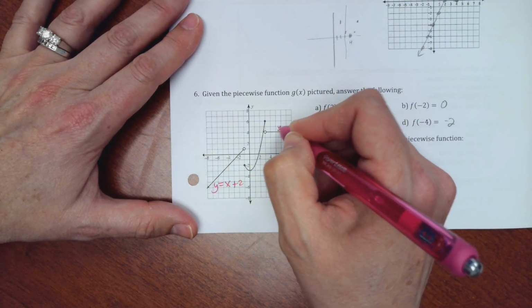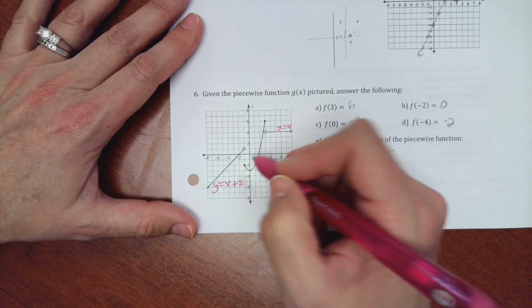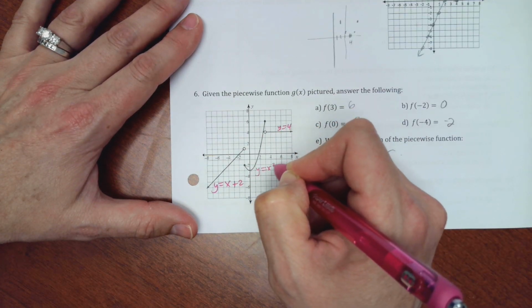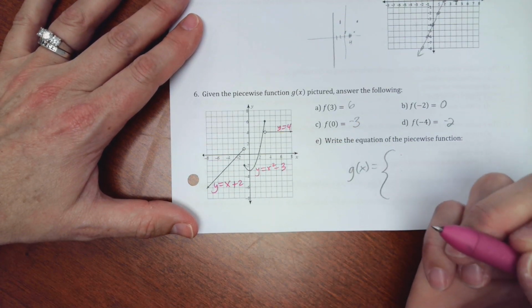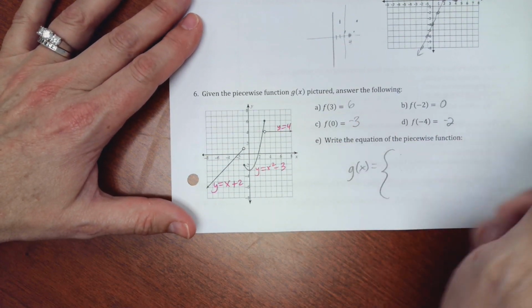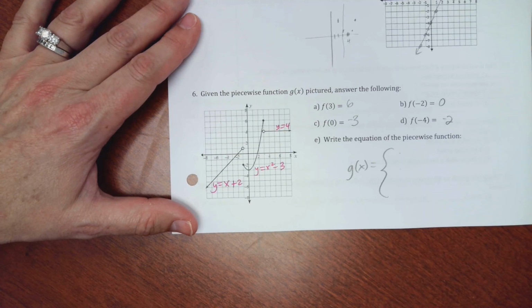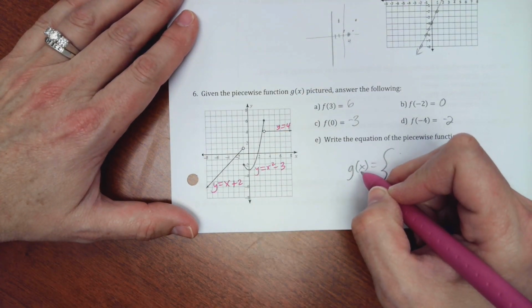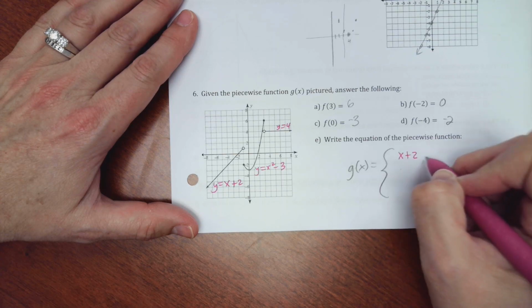This line here is y equals 4, horizontal line. This is a parabola moved down 3 spaces, so it's x squared minus 3. You should know that from all your transformation type problems that you've done before in Algebra 2 and this year. All right, so this line, remember this is y equals already, so I just put x plus 2.